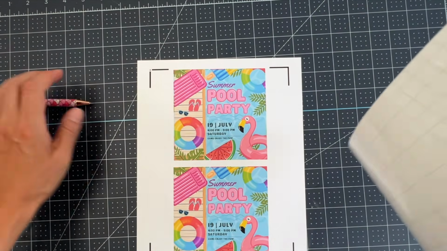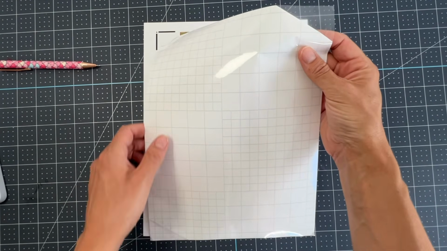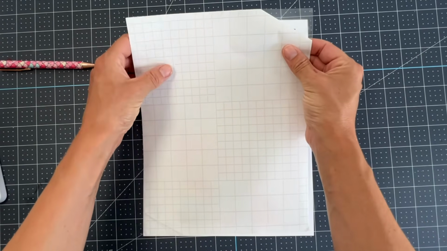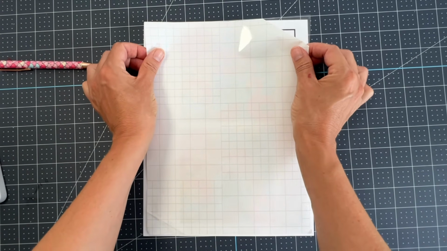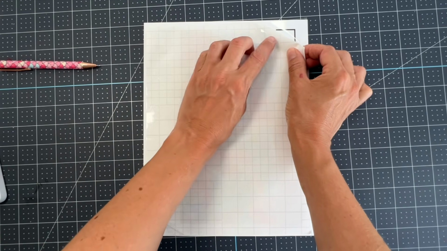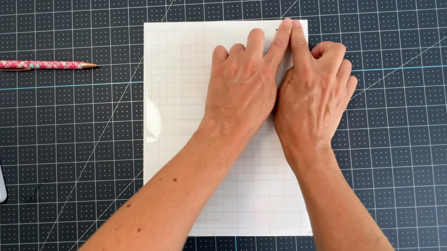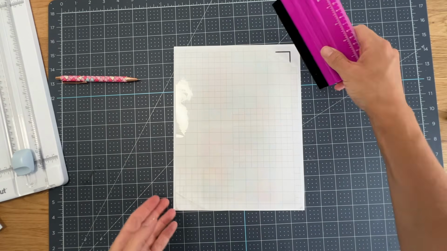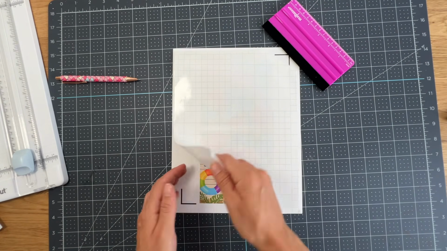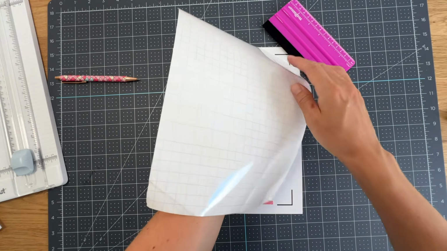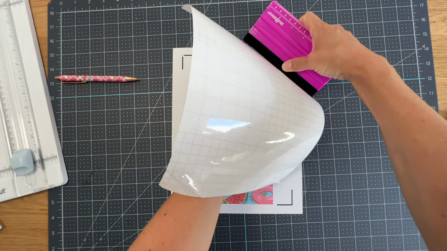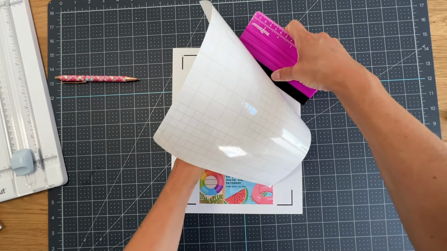And then what I like to do is start at the bottom, get that lined up. I accidentally wrinkled the bottom here, but that's okay. We're going to make sure that's on straight, push down that top sticky corner that we made, and then grab a squeegee for the top, and you're going to flip this over and grab that little tab that you made, and pull that tab and push that laminating sheet down at the same time.